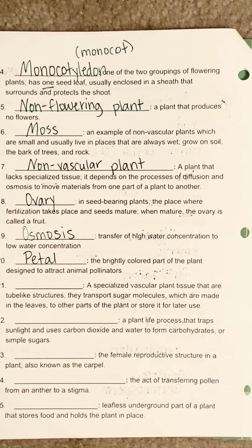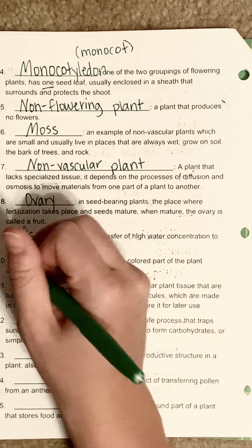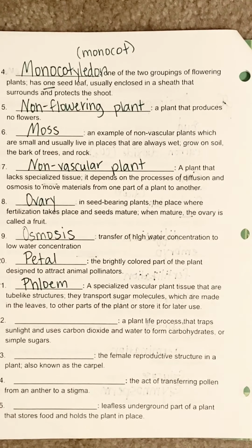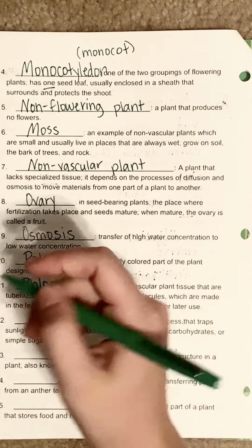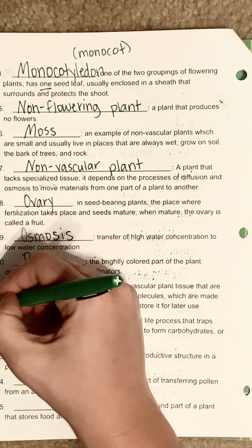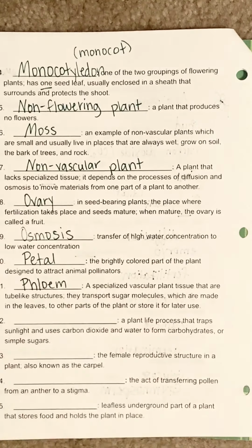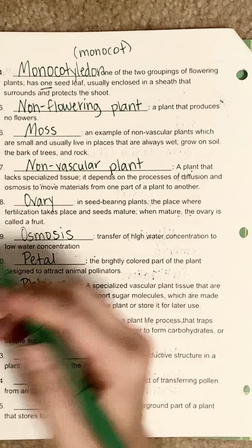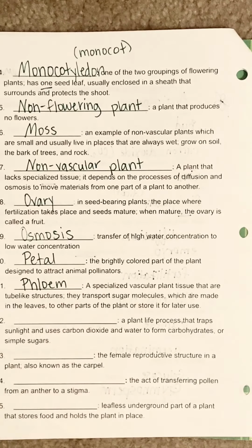Number 21, a specialized vascular plant tissue that are tube-like structures. They transport sugar molecules, which are made in the leaves, to the other parts of the plant and store it for later use. This is going to be the phloem. Phloem, pronounced phloem. I'll teach you the little rap for it later, but phloem transports food and tissues down. The other tissue called xylem, which we'll get to in a little bit, transports water and nutrients up. I'll teach you the rap for that when we get to it later.